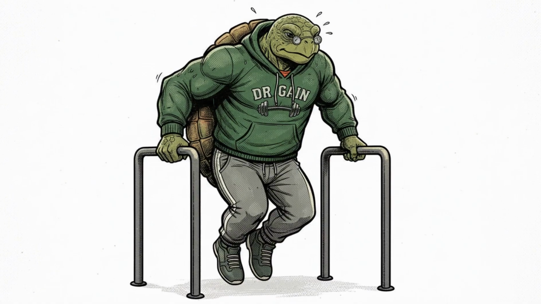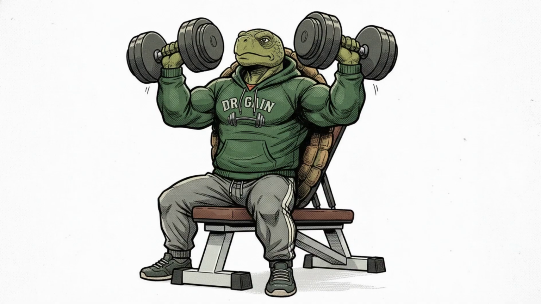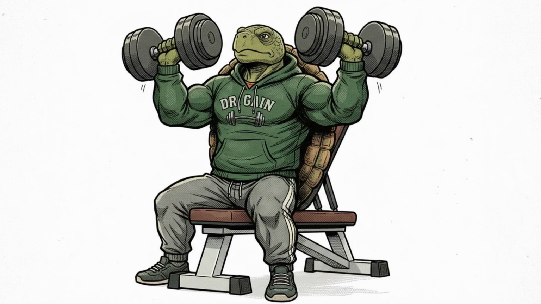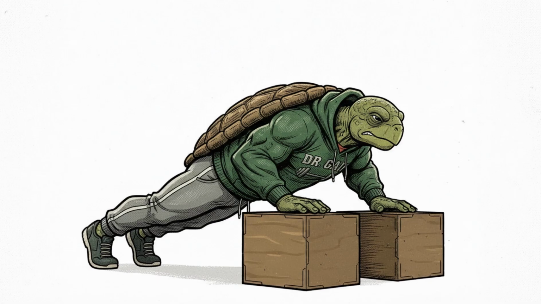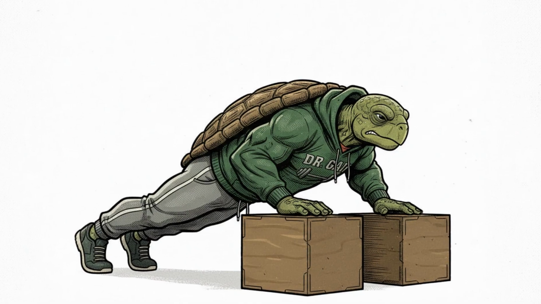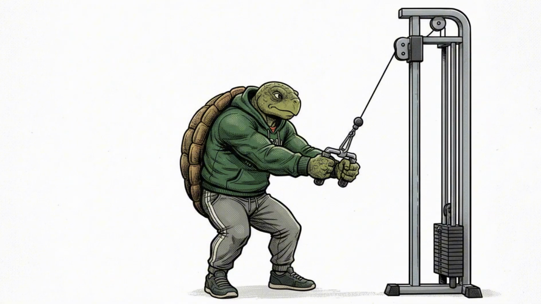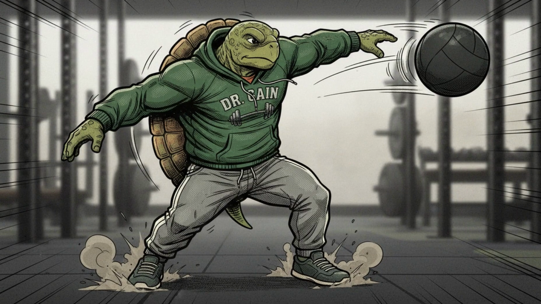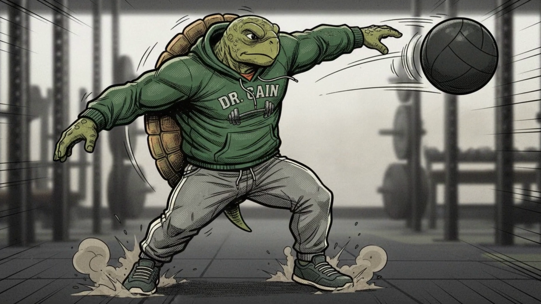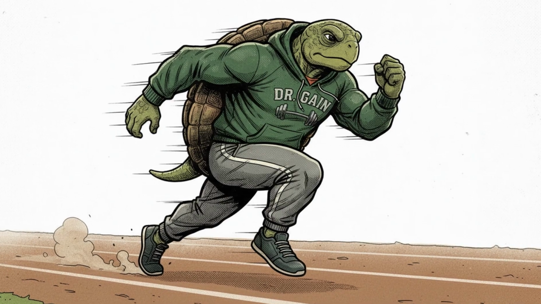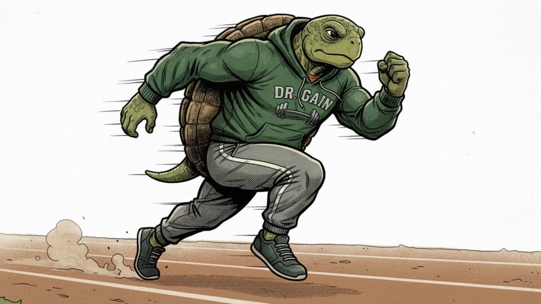Now let us talk about range of motion in training. Full range of motion maximizes muscle activation and growth. Partial movements limit the effectiveness of your exercises. Flexion should be controlled through the full available range. Extension should be strong, but not excessively forced. Abduction should remain stable without excessive shoulder elevation.